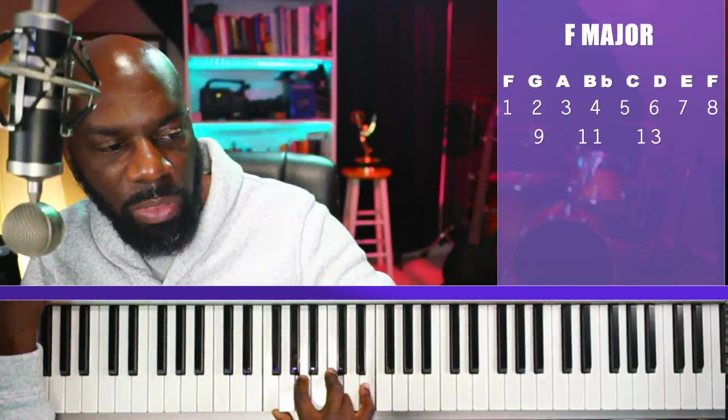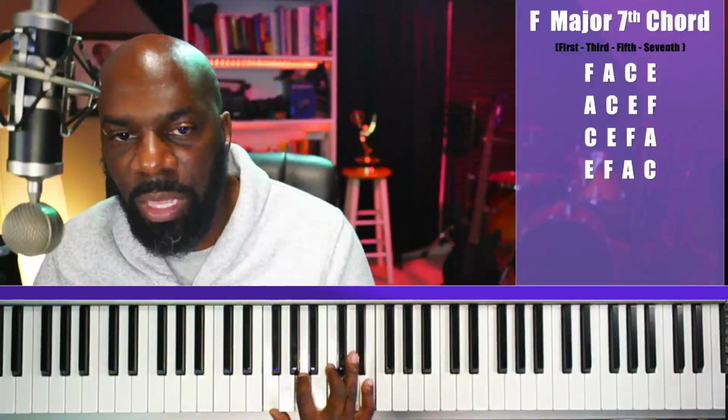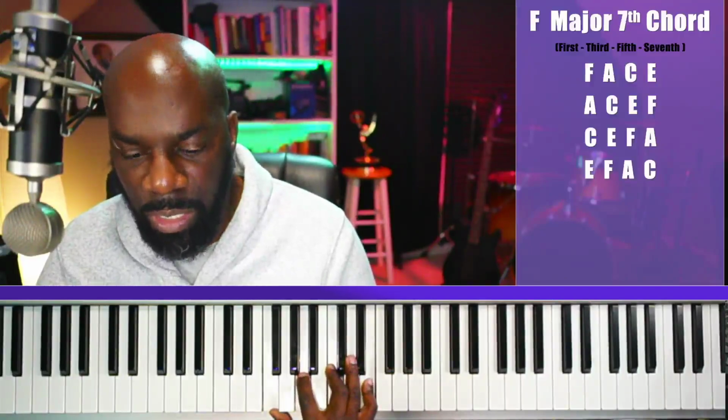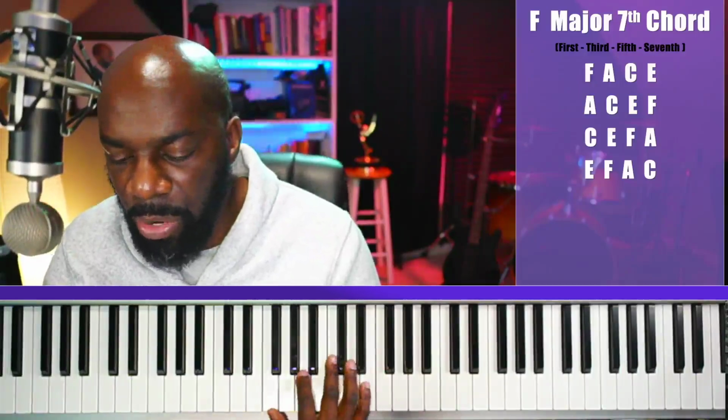So now an F, A, C with the E makes an F major 7 chord. All right, that's an F major 7 chord. And then I do the exact same thing. I'll work through my regular inversions, root position.